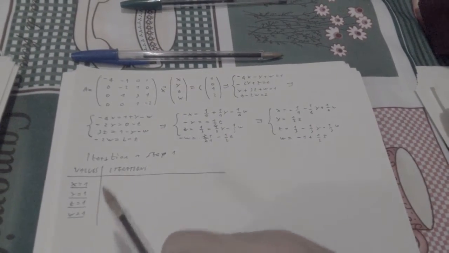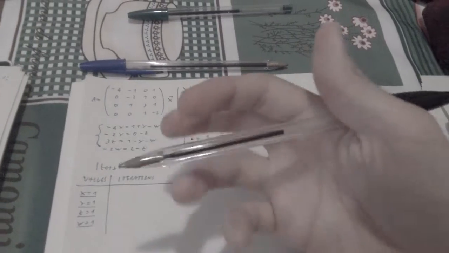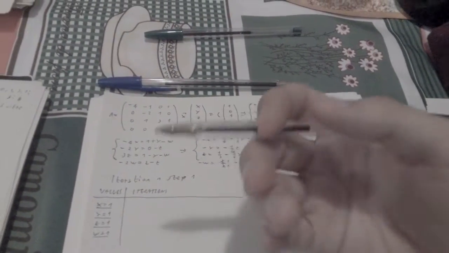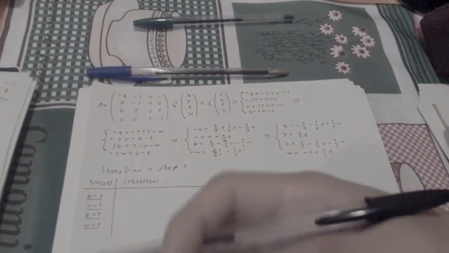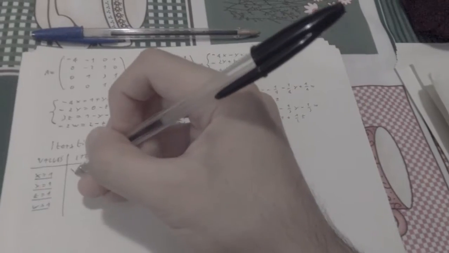We know they're not true, but I just want to show you that it doesn't really matter where you start from. It's always going to converge to the desired value. It's just going to be faster or slower. So let's start with x.